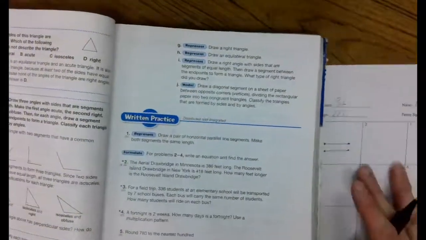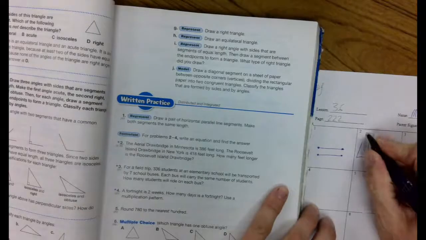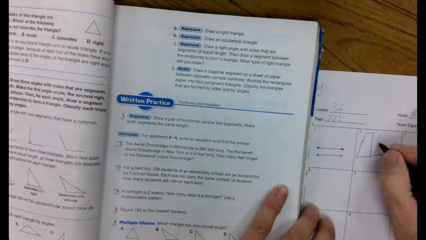Number 2. This is a drawbridge in Minnesota. The Aerial drawbridge in Minnesota is 386 feet long. The Roosevelt Island drawbridge, now in New York, is 418 feet long. How many feet longer is it? Look at that, less than. As soon as I see that, I'm thinking about my 3 boxes. I got a longer drawbridge, I got a shorter drawbridge, and I got the difference.